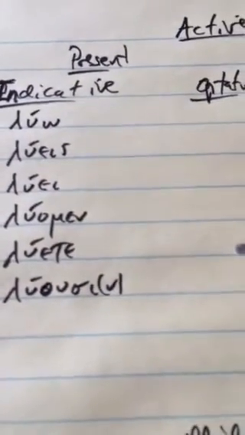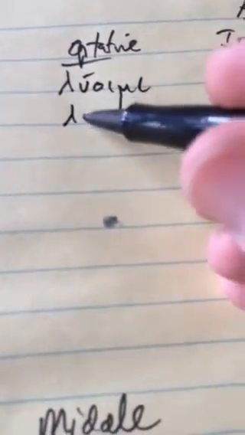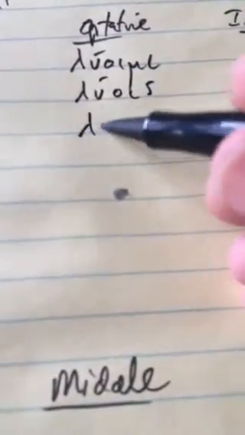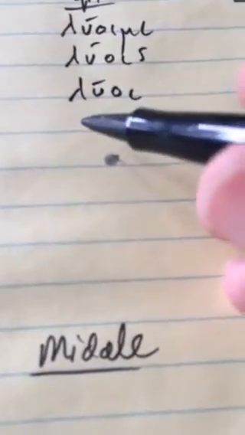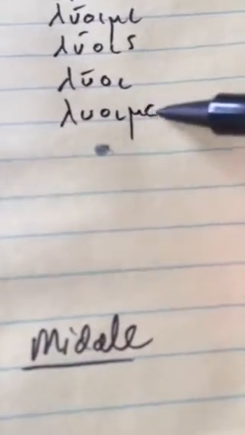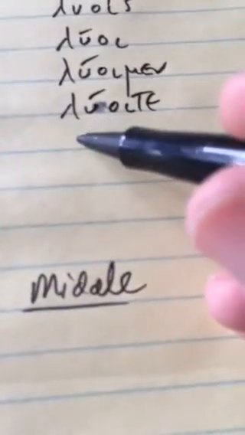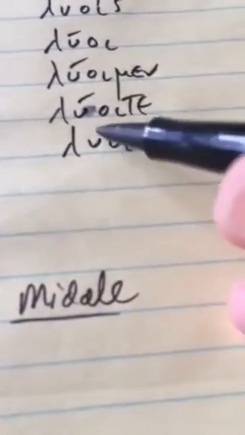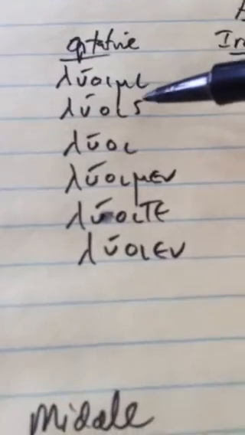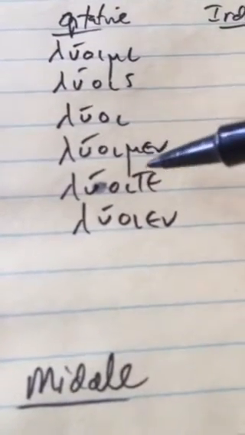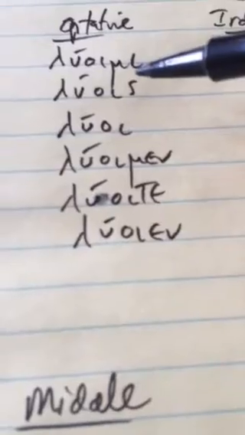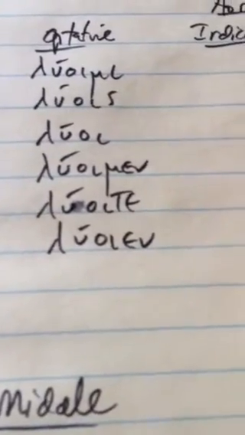And now if we move to the optative, just remember that we use the iota diphthong, and the endings are a little different too, so we'll see what they look like. Luoimi, use the same stem, present stem. Luois, luoi, luoimen, luoite, and luoien. And so you can notice that the endings, mi and s and then nothing really, and men and te, those are actually secondary endings that are used in the optative.